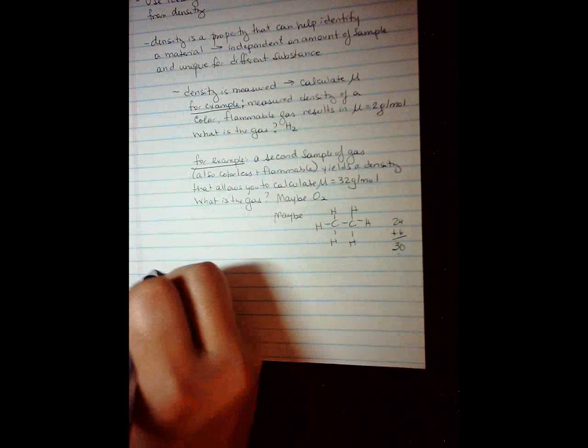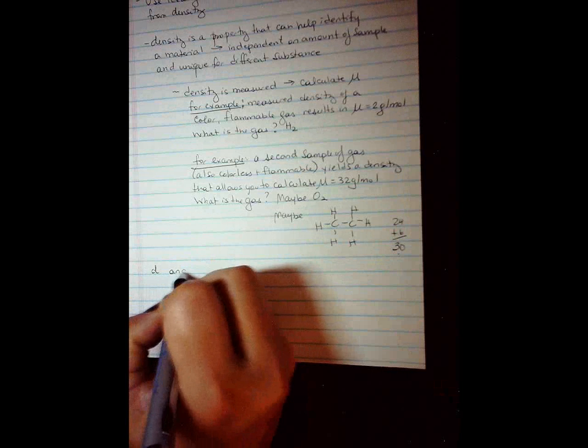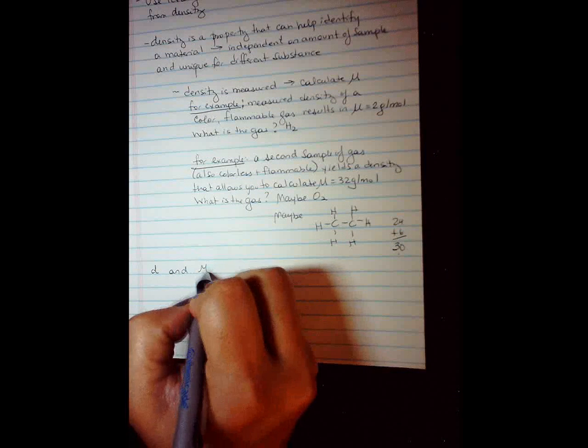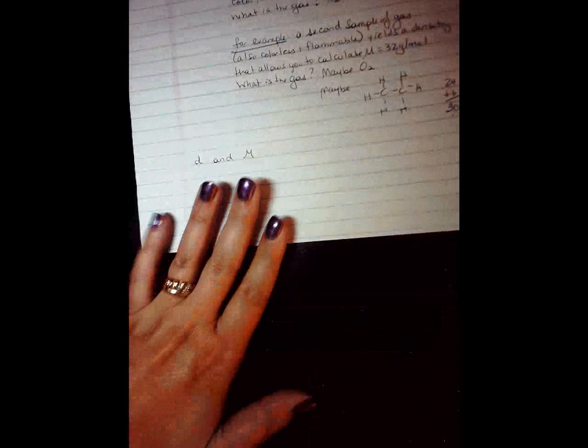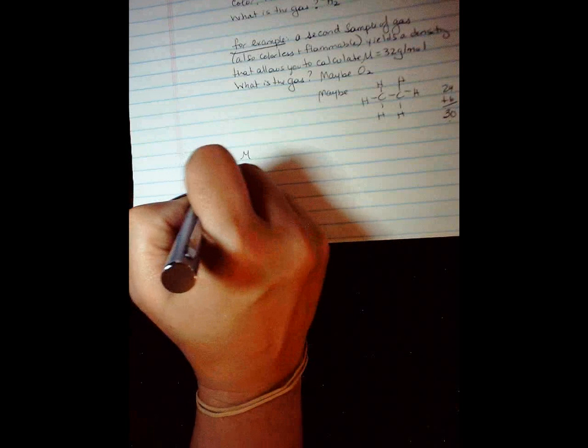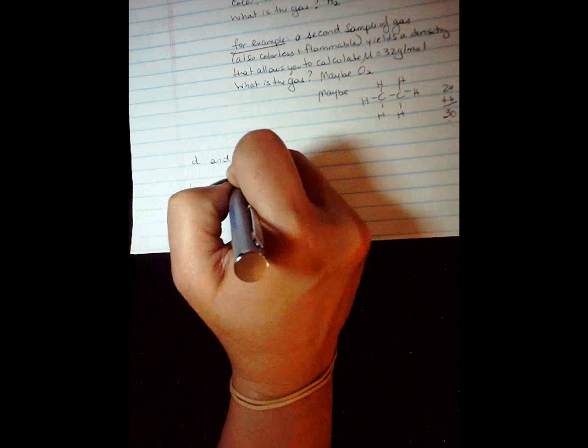All right, so let's talk about this. So we want to be able to relate density and molar mass. That's kind of what we need to do. All right, so let's talk real quick. So what is the formula for density? So density is mass.